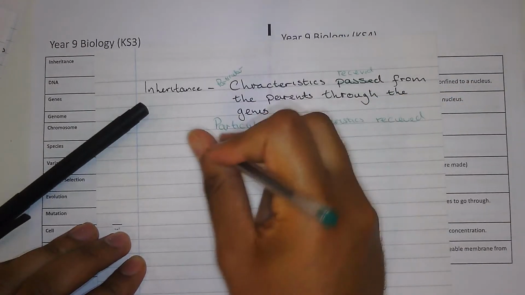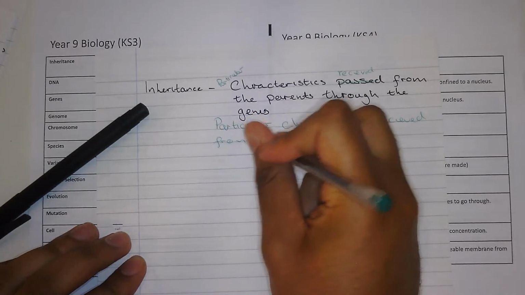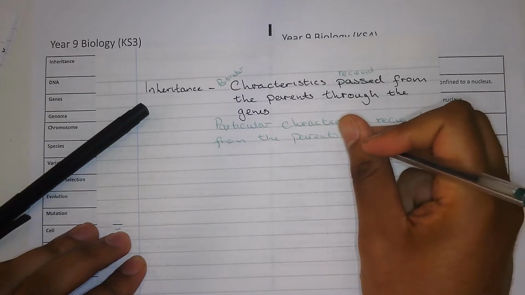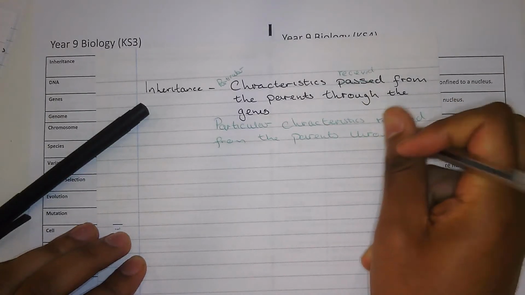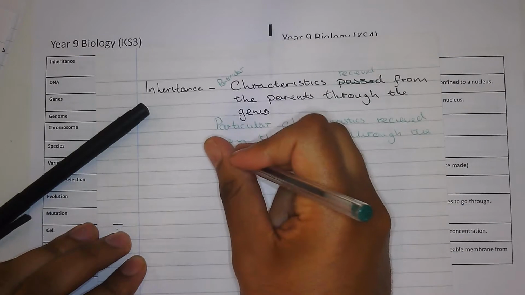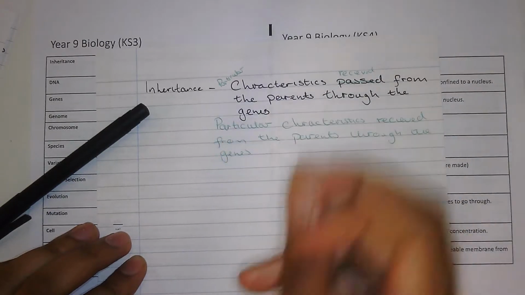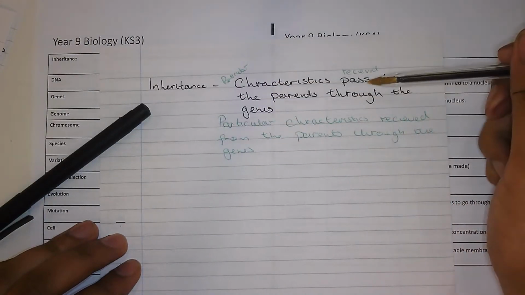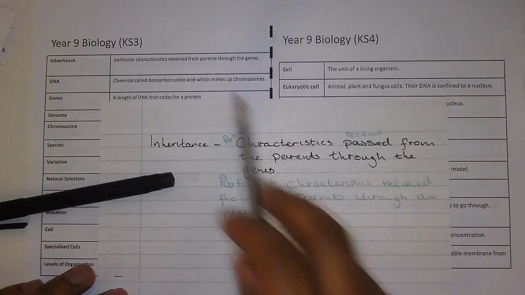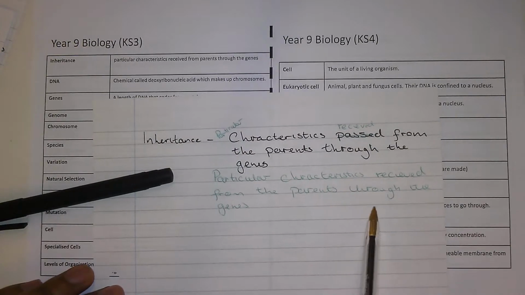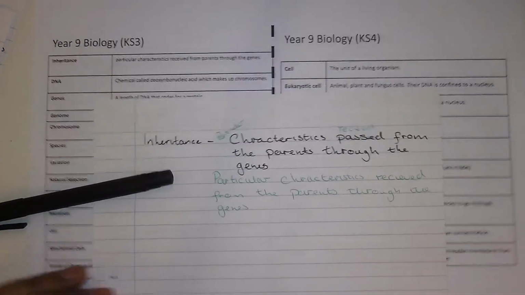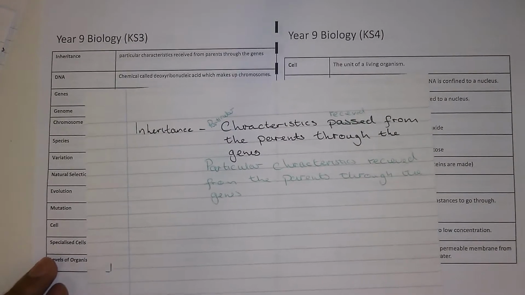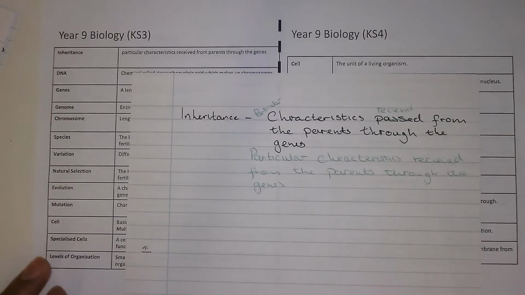Received from the parents through the genes. Okay, so particular characteristics received from the parents through the genes. Excellent.